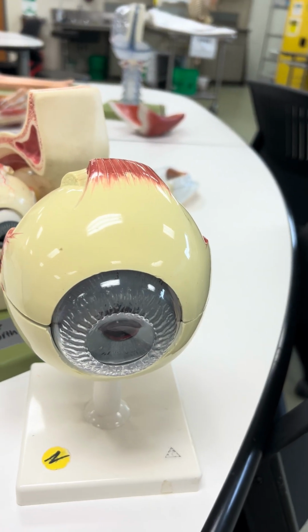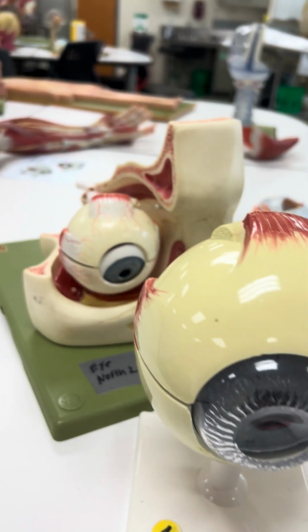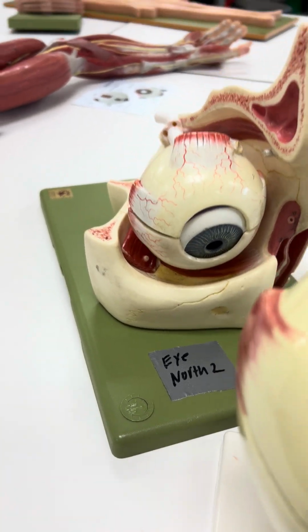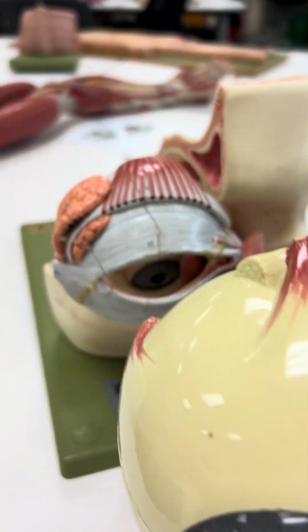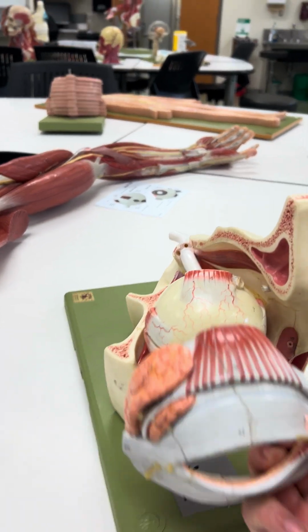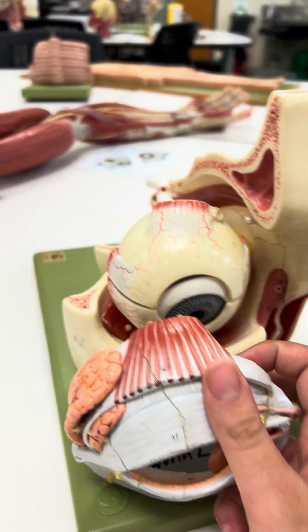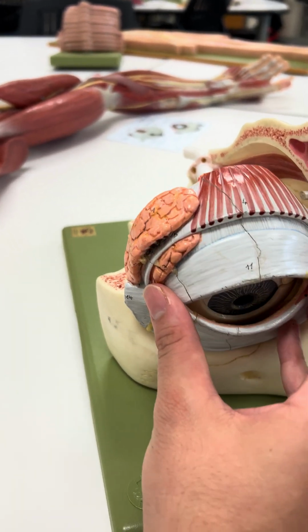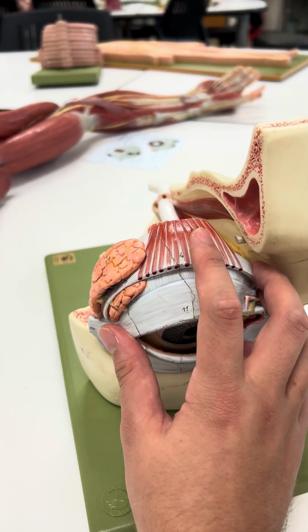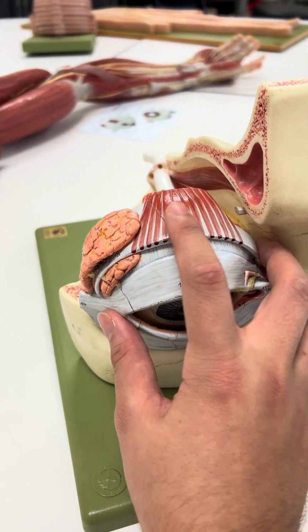Next part about the eye is the lacrimal gland, which is going to be on the lateral aspect of the eye, like such. Oh, actually, this is the levator palpebrae superioris right here.